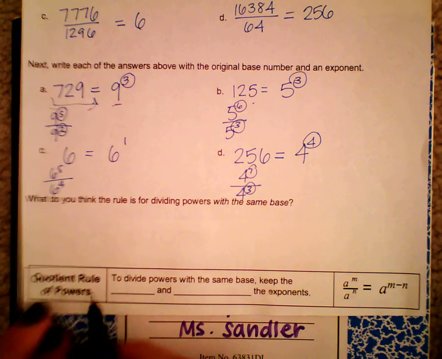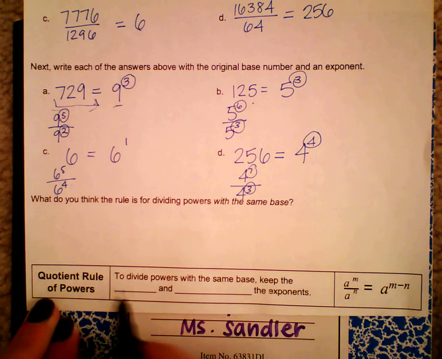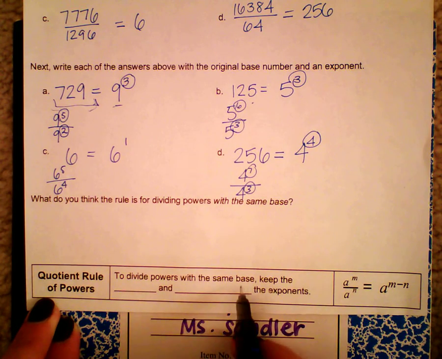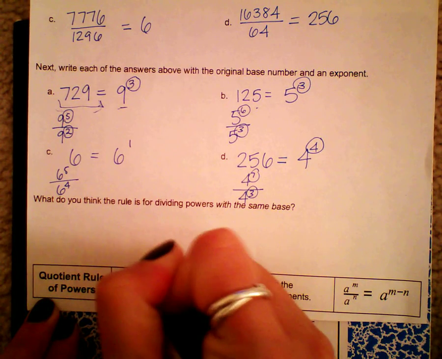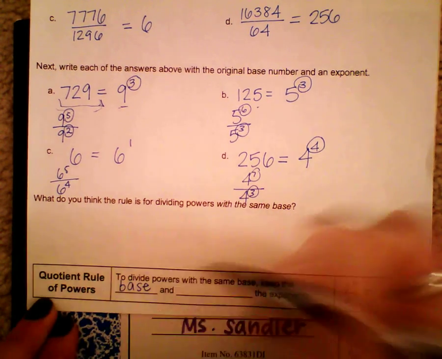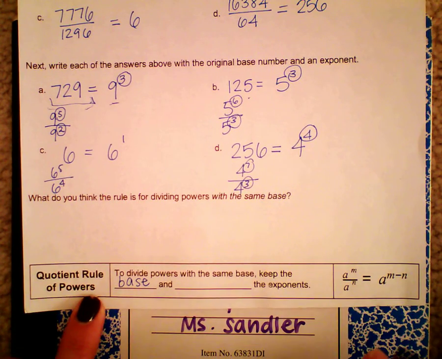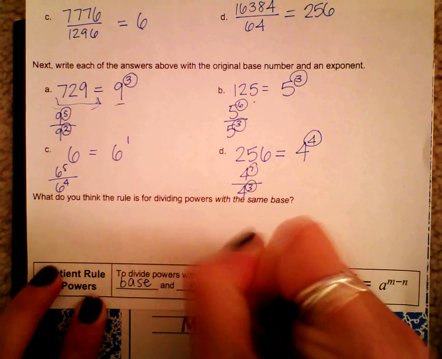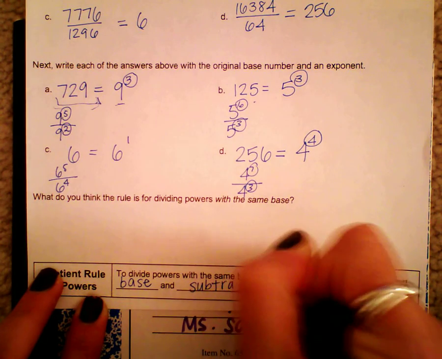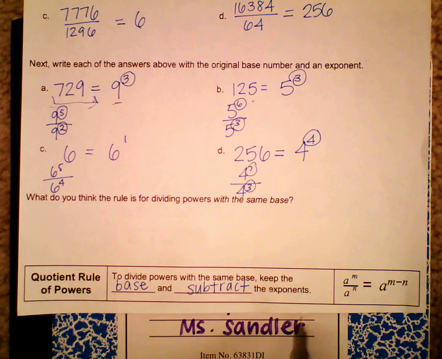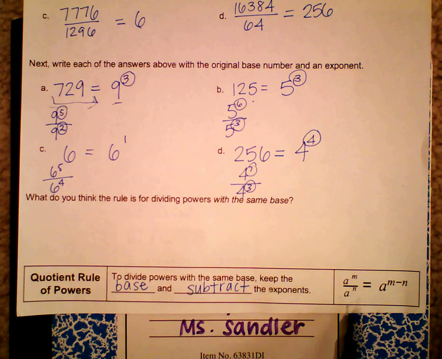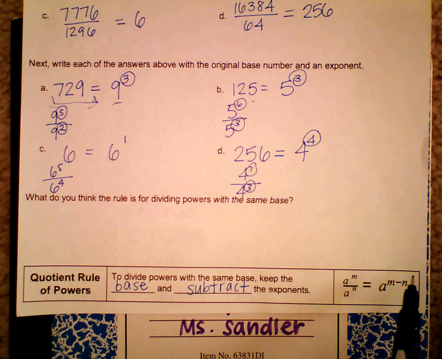So the quotient rule of powers says that to divide powers with the same base, keep the, yeah, good, base. And that's right, subtract. You're so smart. The exponent. So here is the rule with words, and here is the rule with variables. A to the m power divided by a to the n power equals a to the m minus n power. Okay.